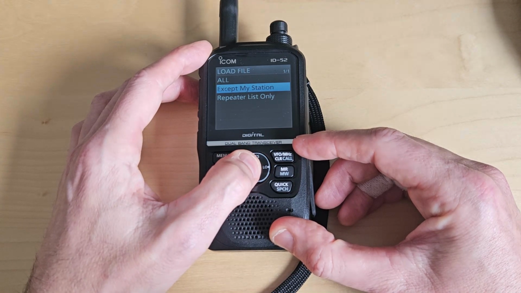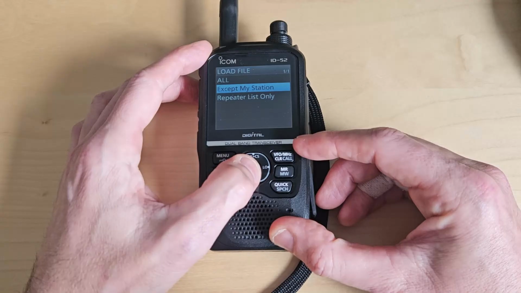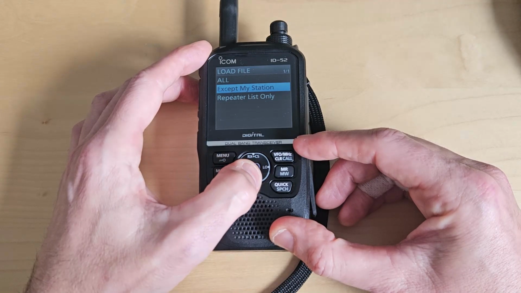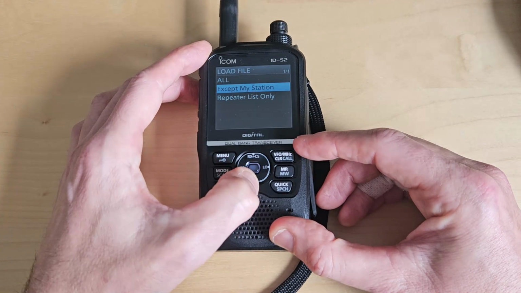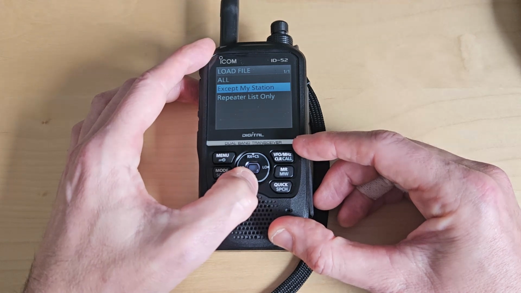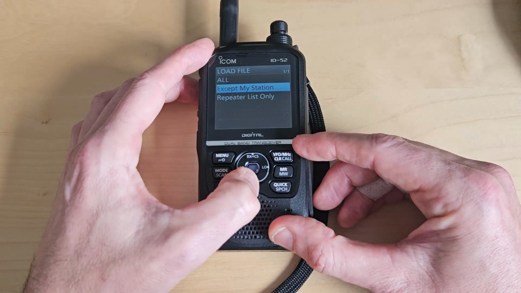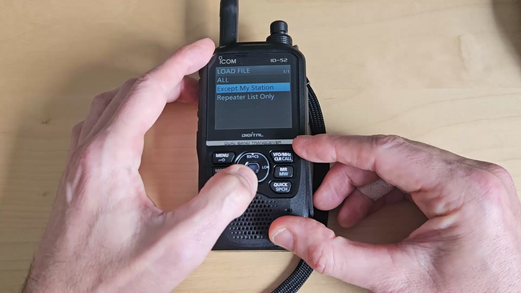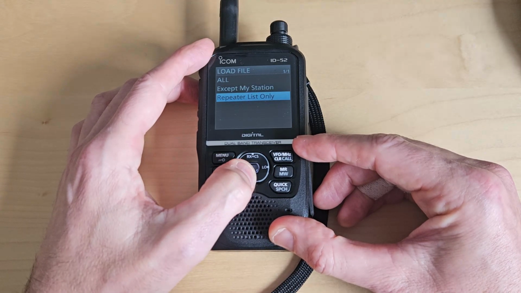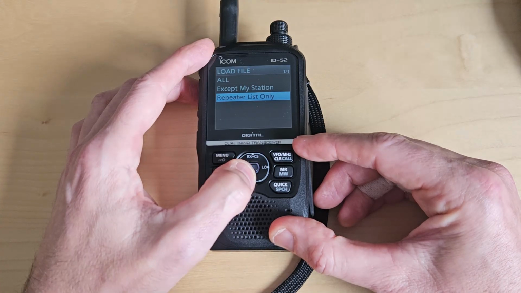Accept My Station is going to be all the memory channels, the settings on the menu screen with the exception of My Call Signs, and it'll also load the repeater list. So the only thing anybody would have to set after that is their own call sign within the menu. And the last option is repeater list only. Again, this will just load the repeater list for use in DR mode.